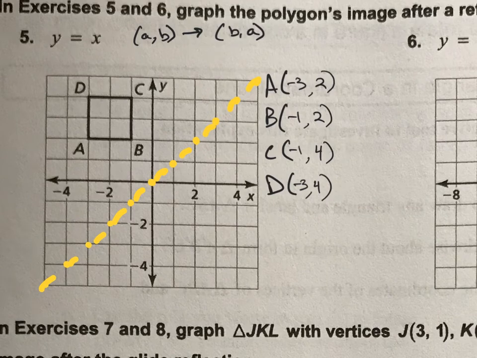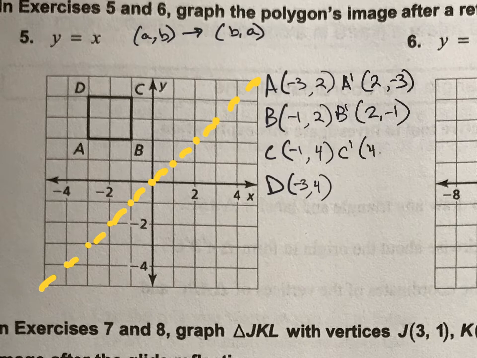Without even graphing these, you're going to tell me what it graphs to. 2, negative 3. 2, negative 1. 4, negative 1. 4, negative 3. Now plot those.